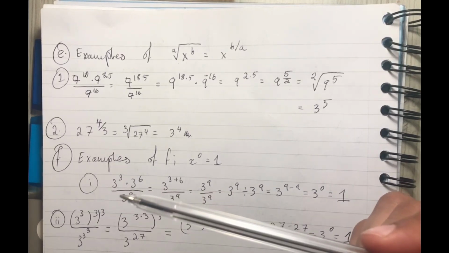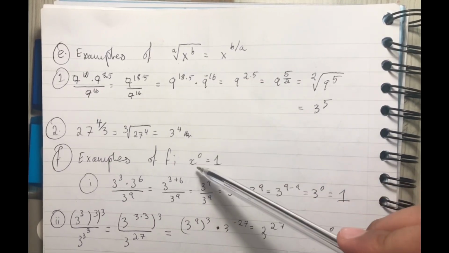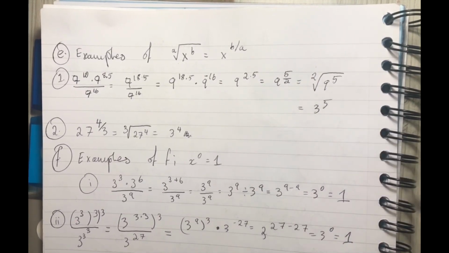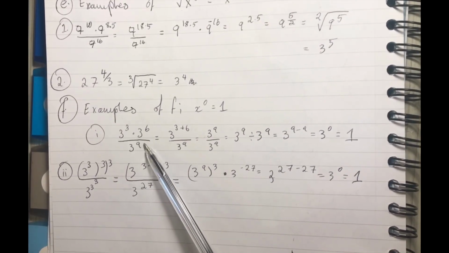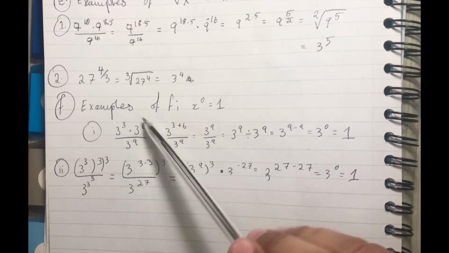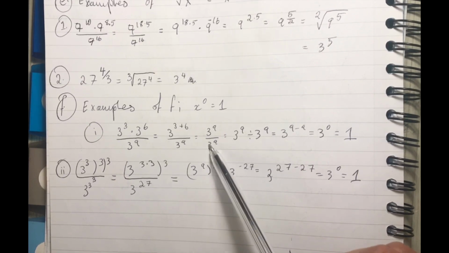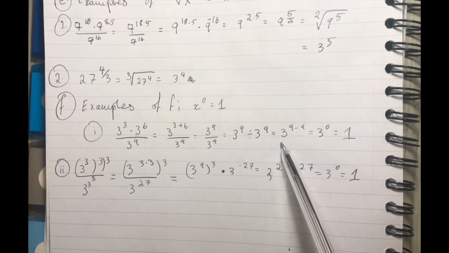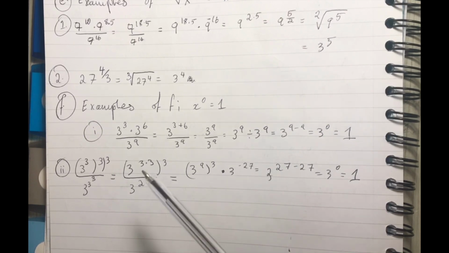Now, examples of the power of 0 law. Well, we had some before, but what we essentially want is any base to the power of 0. So here we've got 3 to the power of 3 times 3 to the power of 6 over 3 to the 9. By the multiplication law, these two add their powers. Then by the division law, you have 3 to the 9 divided by 3 to the 9, which ends up with 3 to the 9 minus 9, which is 3 to the 0, which is just 1.